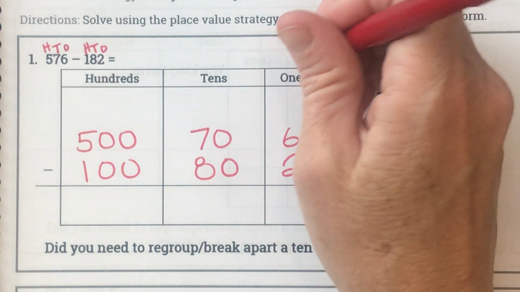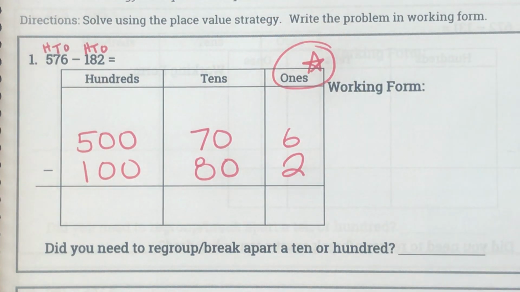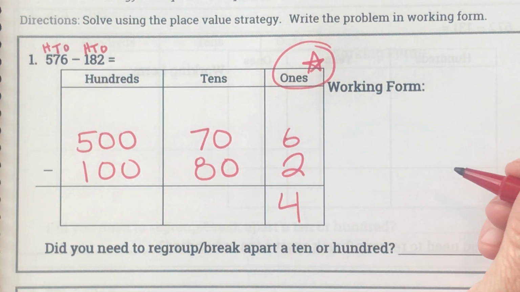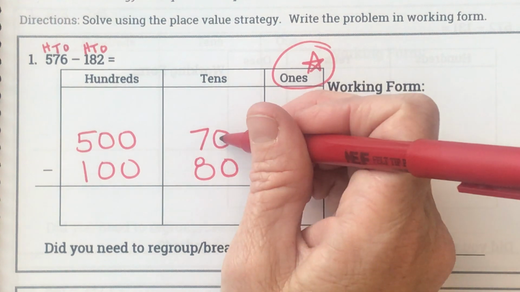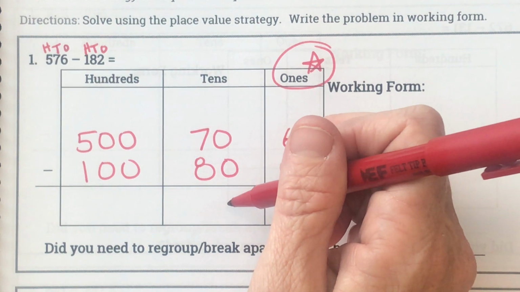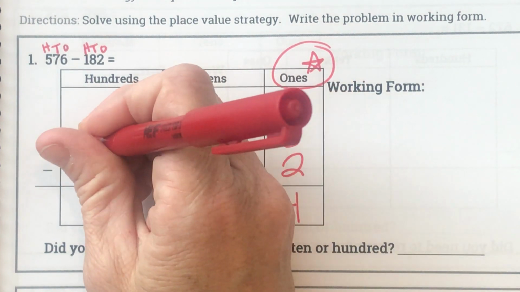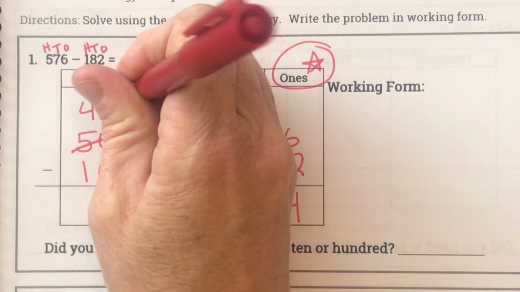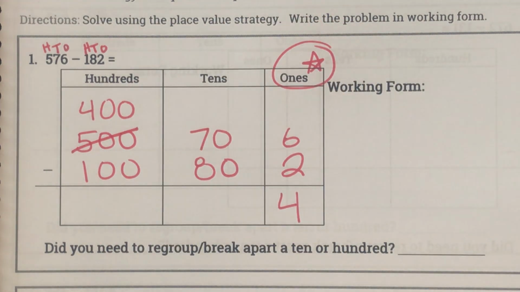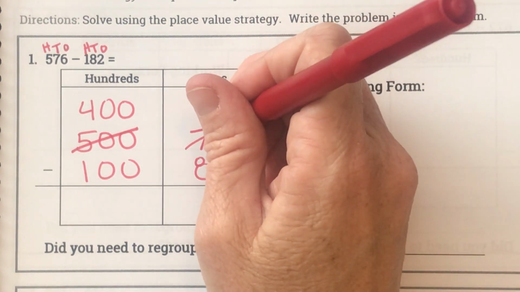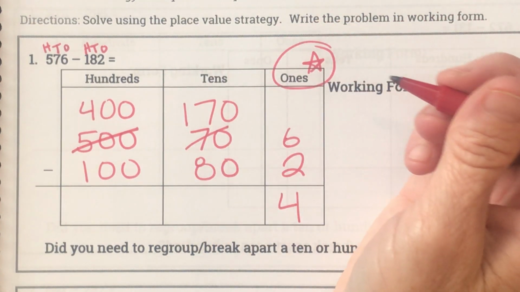Now when we subtract, we always start in our ones column. I have 6 ones, subtract 2 ones is 4 ones. 70, or 7 tens, subtract 8 tens is not possible. I can't subtract something more than I have. So I'm going to borrow 100. If I borrow 100, I have 4 hundreds left. I can only take away a whole 100 because I need to take one of the hundreds away. And when I take that 100 away, instead of 70, I have 170.